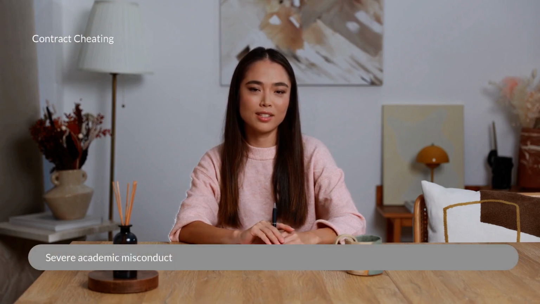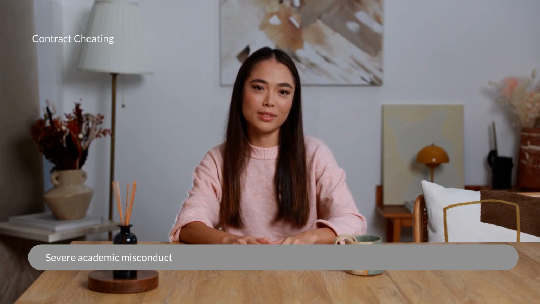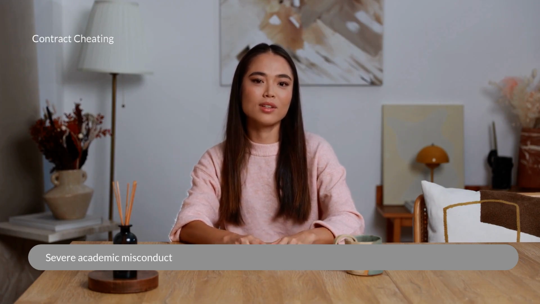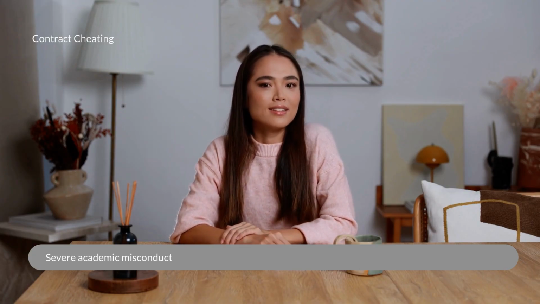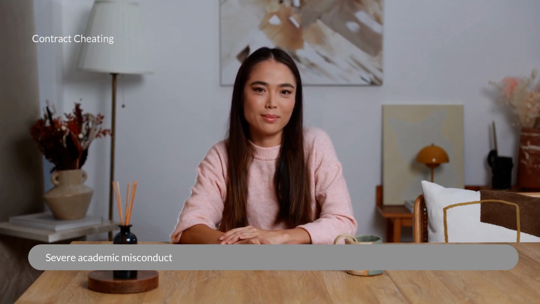Contract cheating involves outsourcing work to others. This includes using essay mills or hiring tutors. It's considered severe academic misconduct. Penalties often include expulsion for violating honesty. It undermines the value of genuine academic efforts.